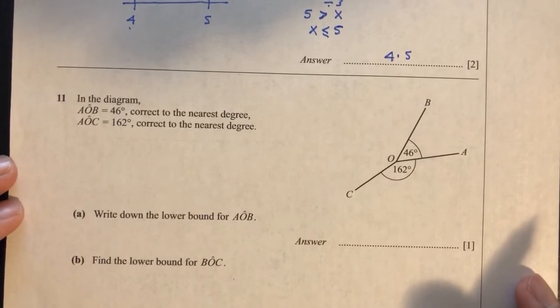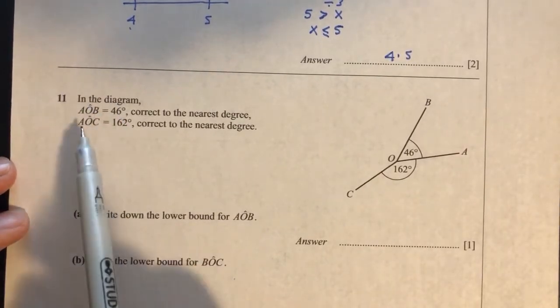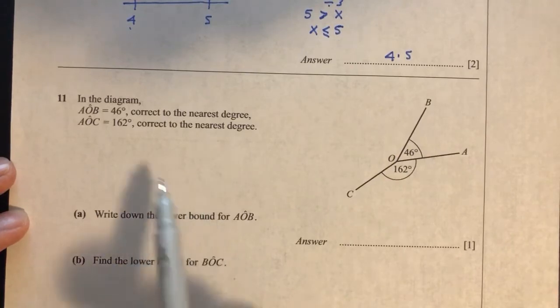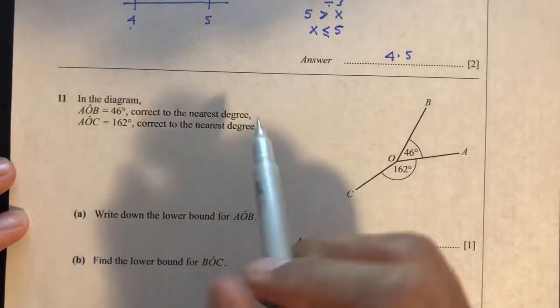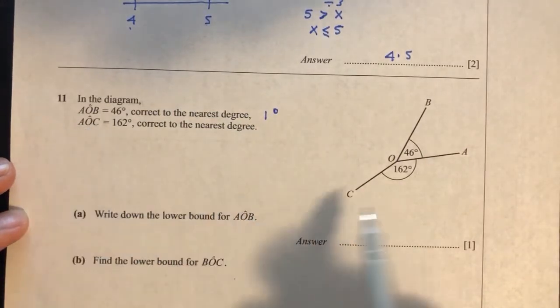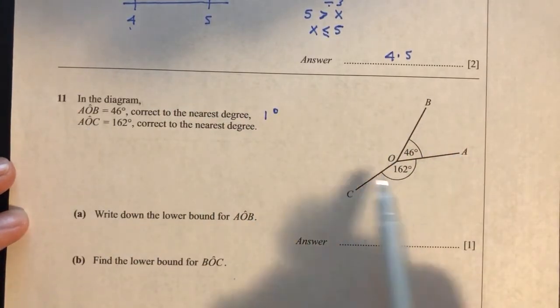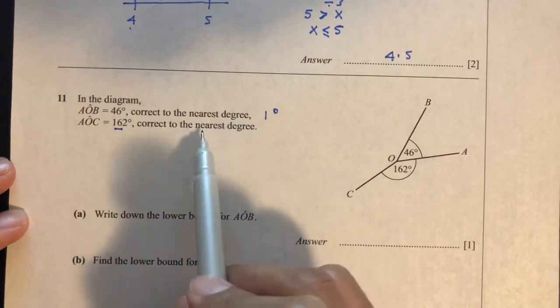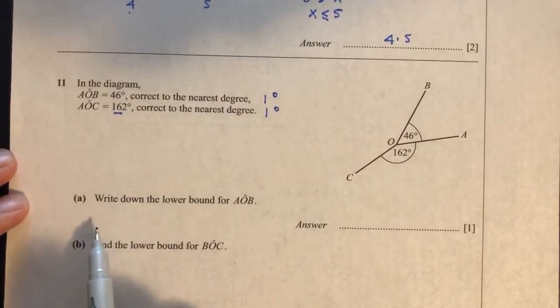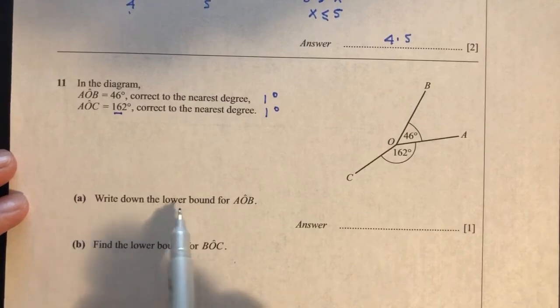So question number 11. In the diagram, we have angle AOB as 46. This is the angle AOB, correct to the nearest degree, which means to the nearest 1 degree. Angle AOC is 162, correct to the nearest degree. Okay. So question part A, write down the lower bound for angle AOB.